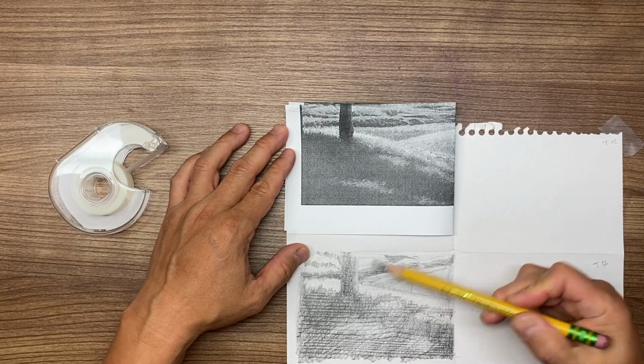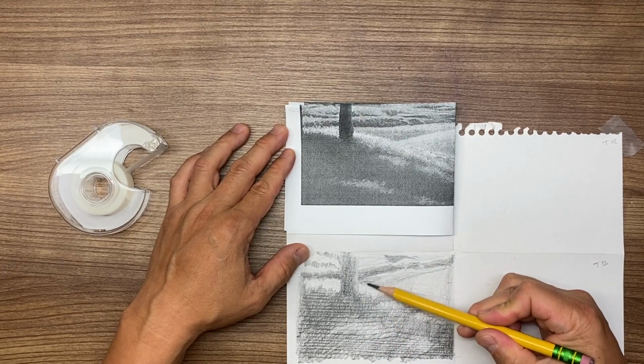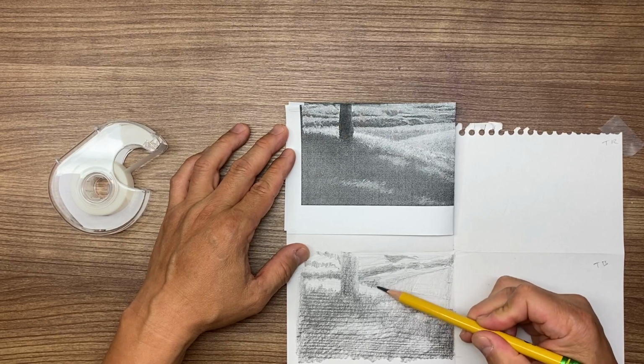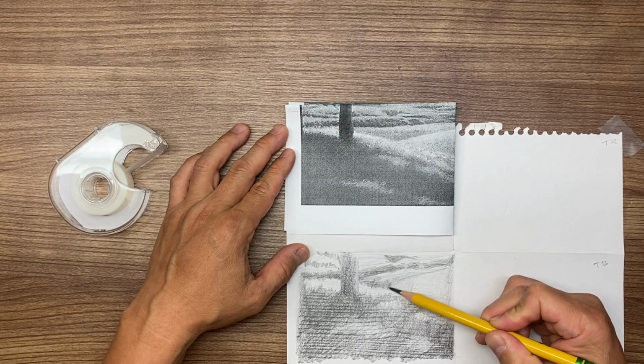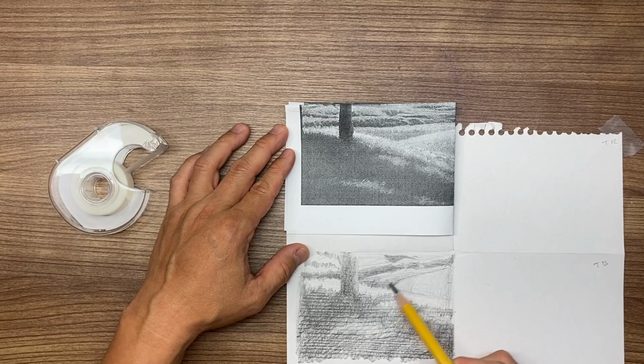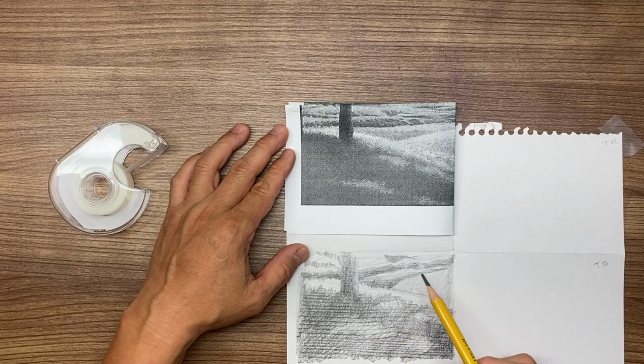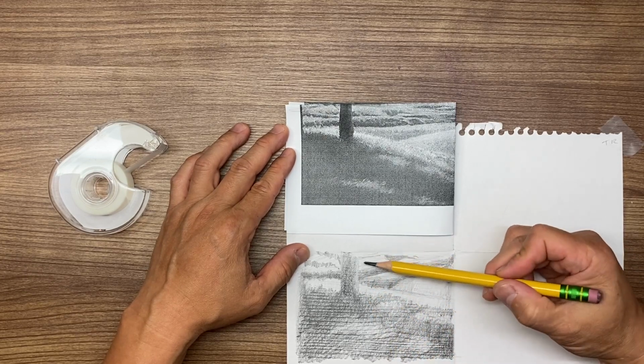So as I define the shadow area next to the highlight area, that's what makes the highlight. It's relative to its surrounding areas. This is natural light. I'm making pretty good progress here.